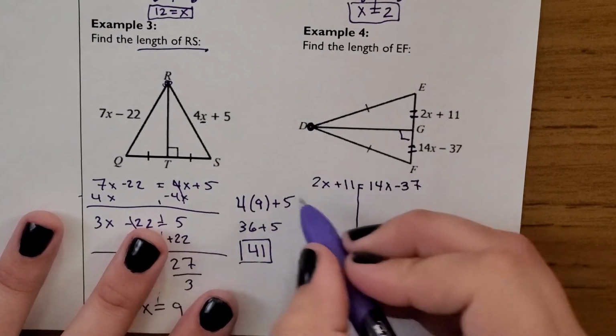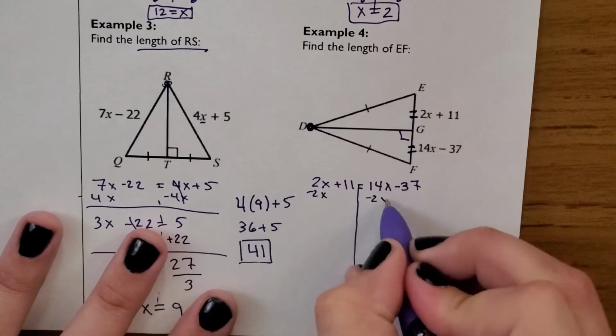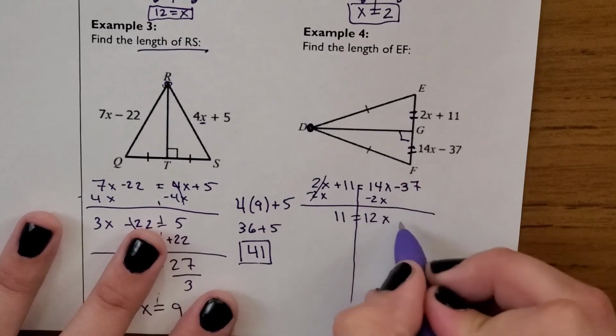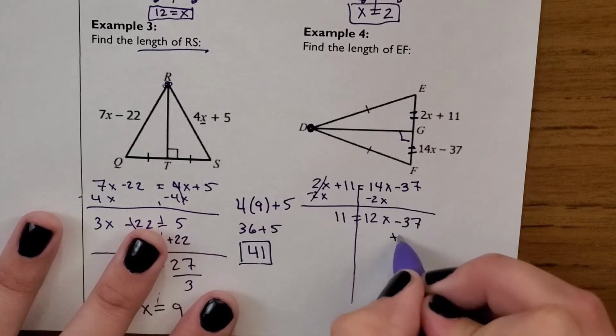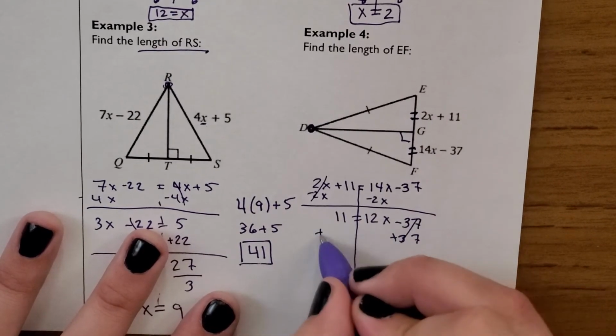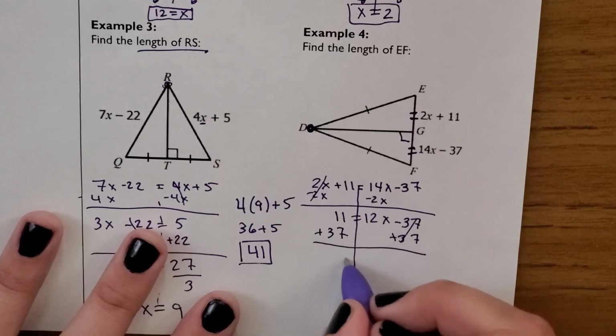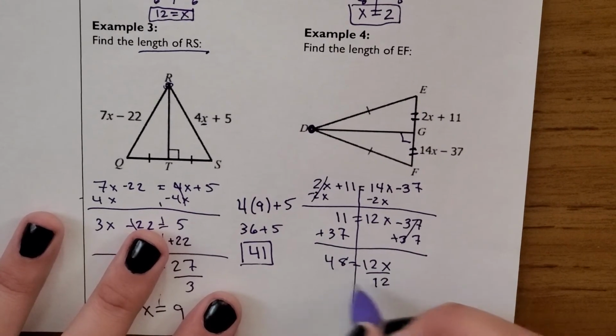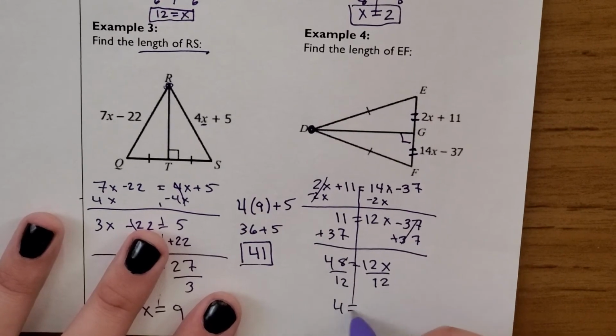Okay, so we'll go ahead and subtract our 2x from both sides. Bring down my positive 11, my 12x, bring down my negative 37. We'll add 37 to cancel out that negative 37. Over here I get 8 and 4, and I have 12x, divide by 12, and I get x equals 4.